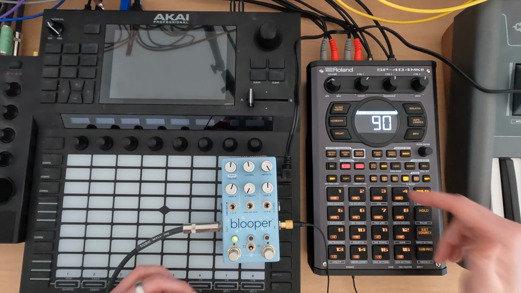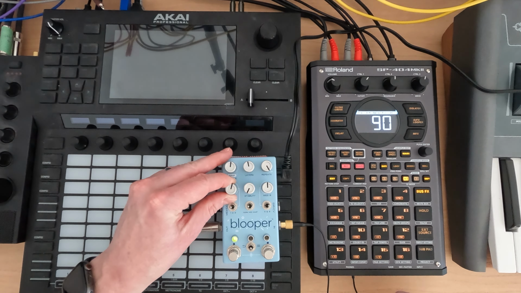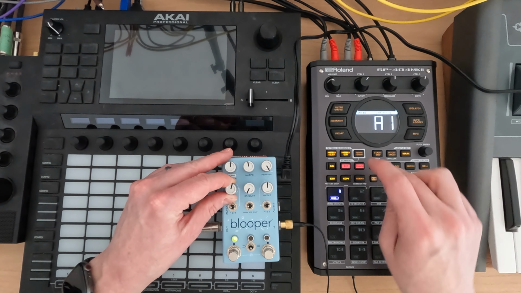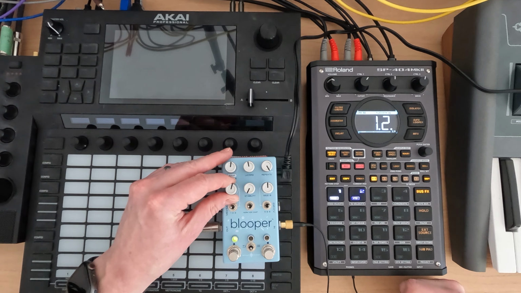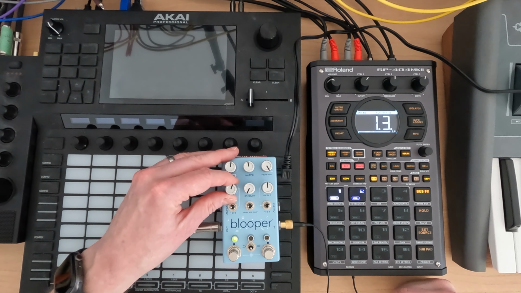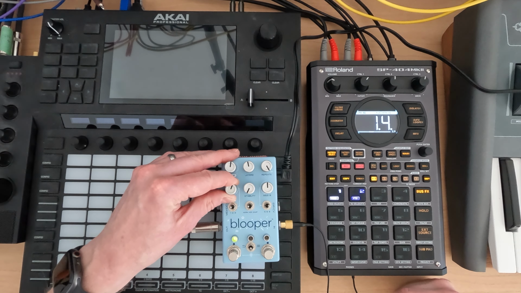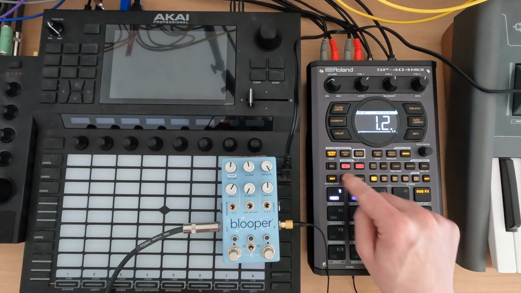So now we've added in a background pad, and we can keep bouncing back between it. Bring in the drums again. And now you have something that you play as an instrument. Now, I'm going to stop this because it'll just start getting crazy.